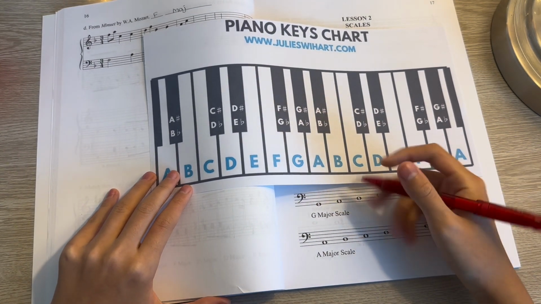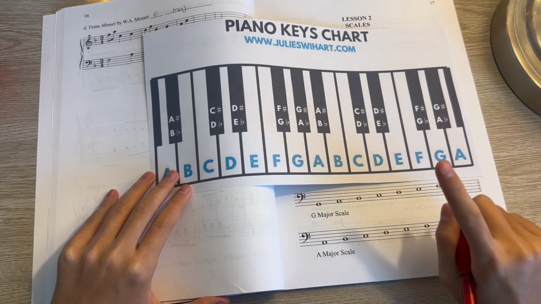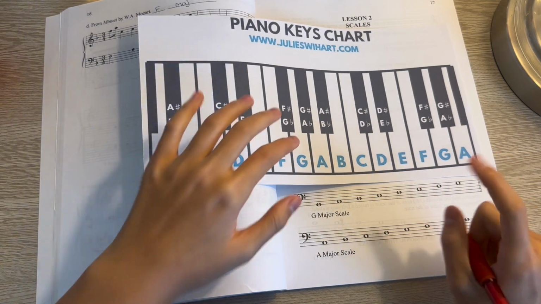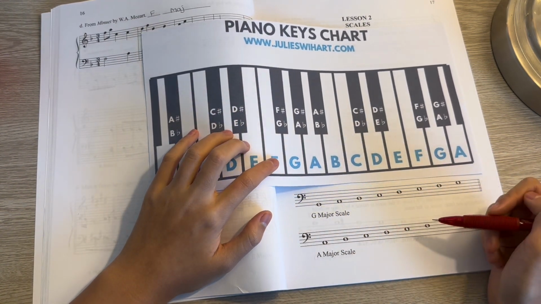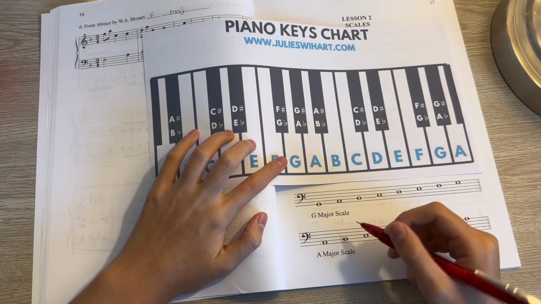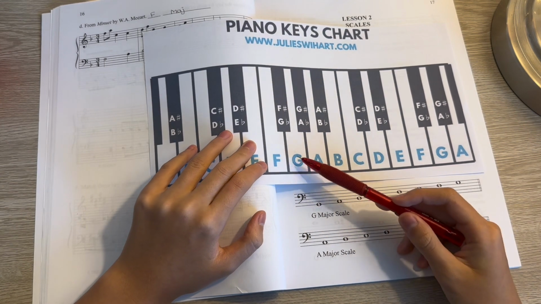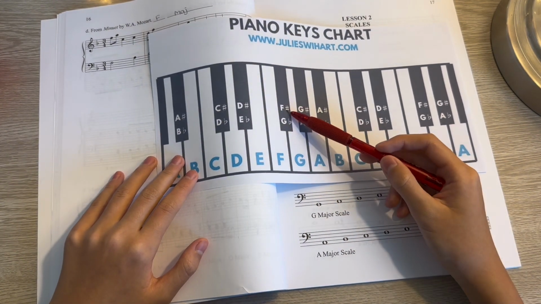In G major, in order to find the key signature of a key, in this case it's going to be sharps, right? So for sharps, we will go a half step below our key, which is G. If we go a half step below G, that's F sharp.